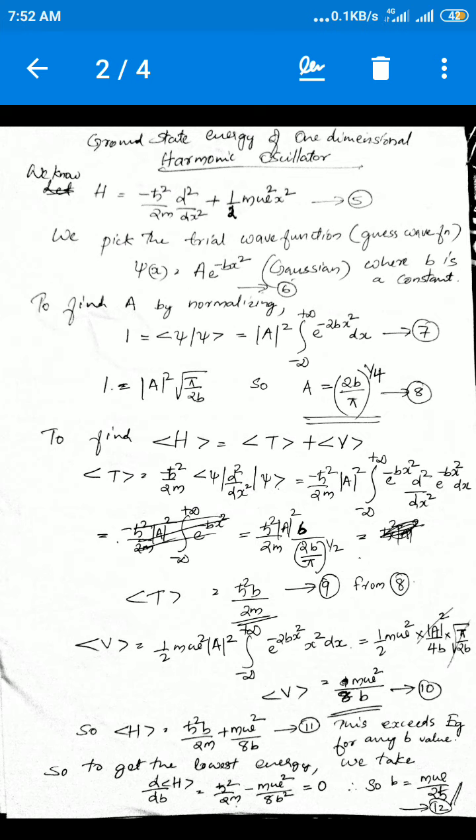At a minimum, the derivative should be 0, isn't it? If the energy is a curve, at minimum and maximum points, the derivative should be 0, isn't it?